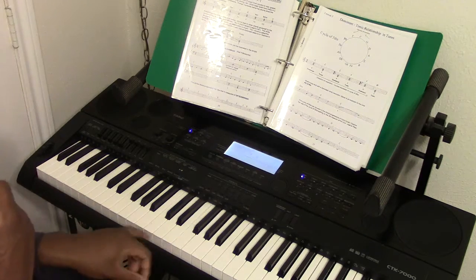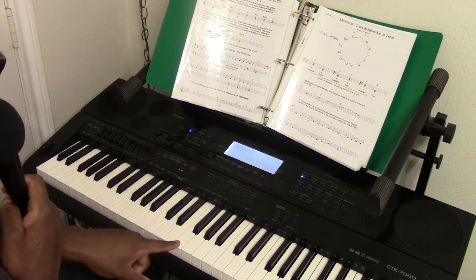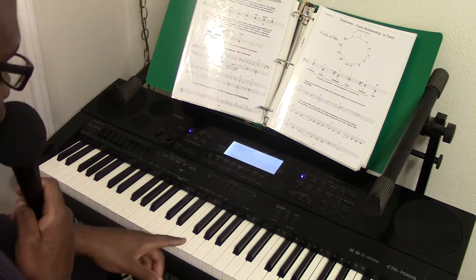F is the 1, and C is the fifth note in the scale of F.